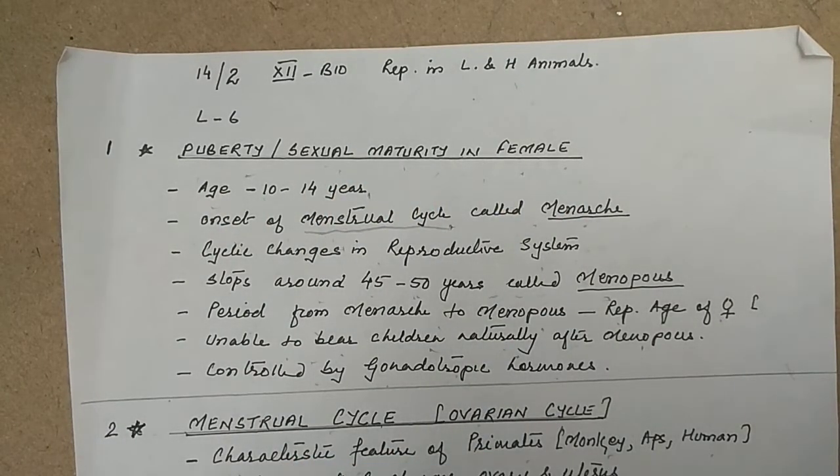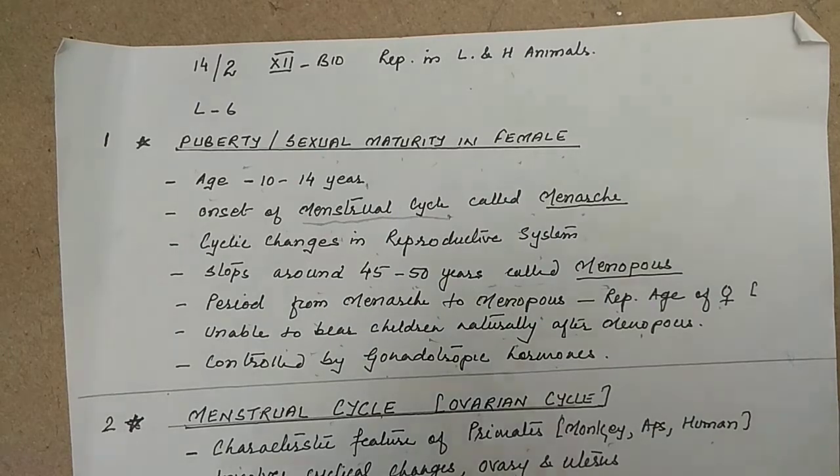See, you must have already studied puberty or sexual maturity in male. So the definition of puberty or sexual maturity remains the same: it is the stage or the age of an organism where the reproductive system becomes functional and starts producing the gametes.